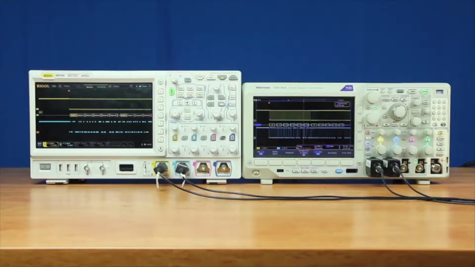Let's compare the advanced decode features of the Rigol 7000 series compared to the Tektronix MDO3000 series. To begin with, I have already set up both instruments to be triggering on and decoding an I2C signal. The Tektronix has firmware version 1.26.